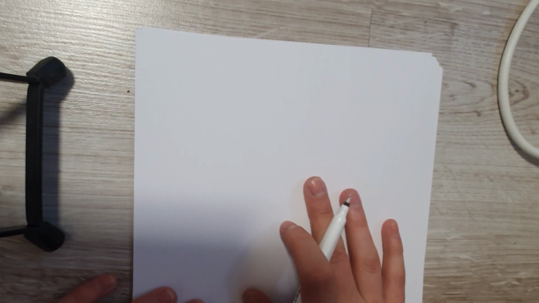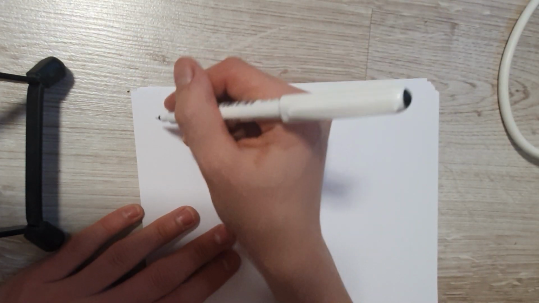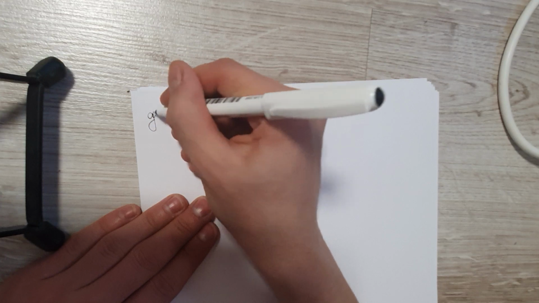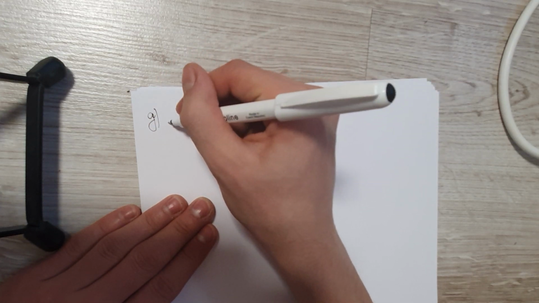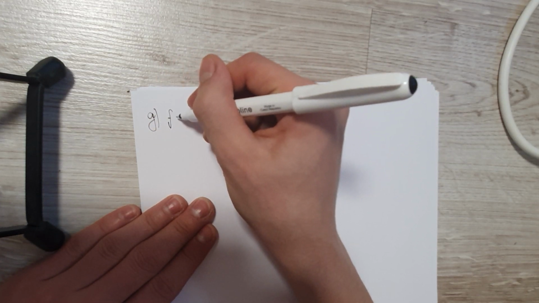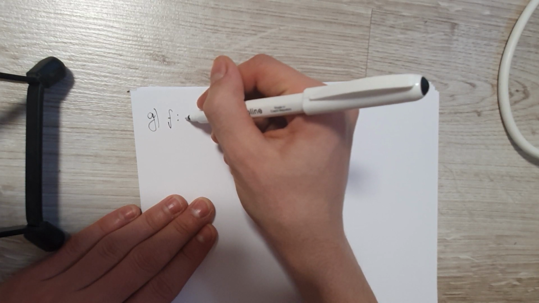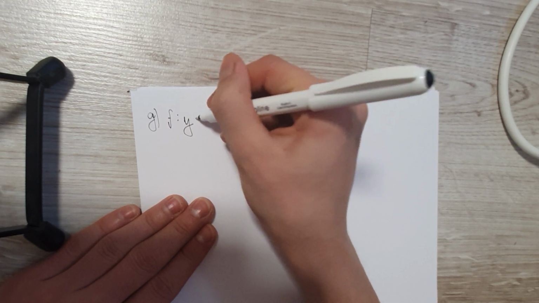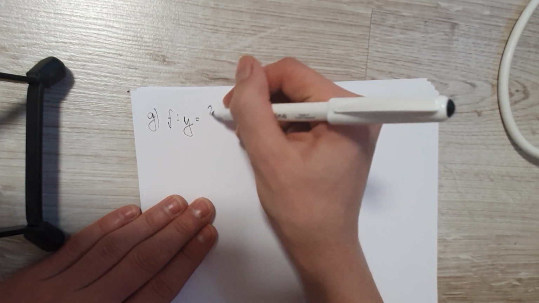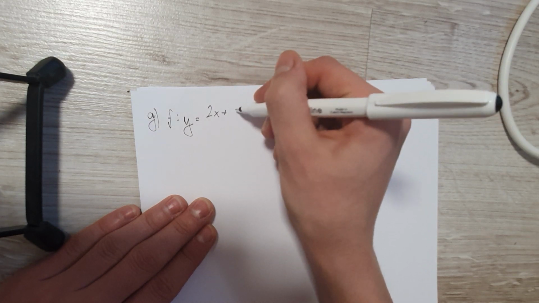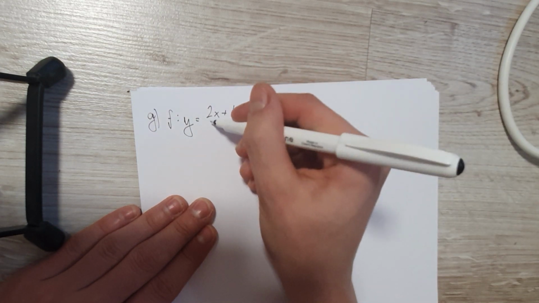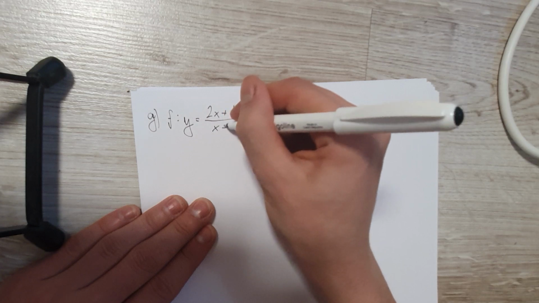Okay, so let's start with part G of the exercise, because it's the best part for me to use later on. So, exercise G. Let's consider a function f, which is y is equal to (x plus 4) divided by (x plus 1).